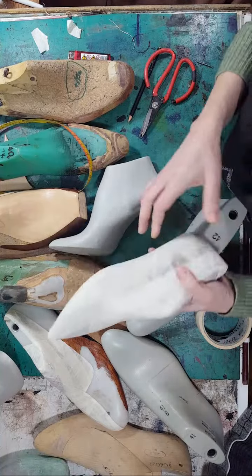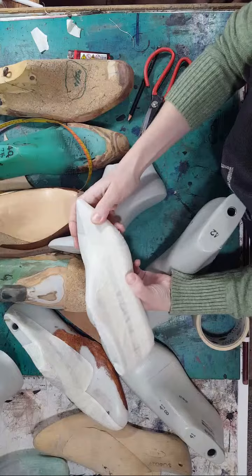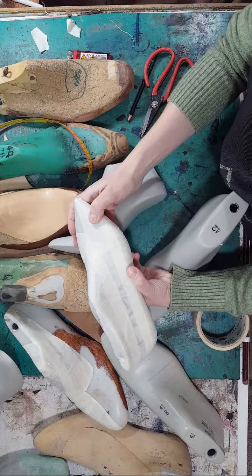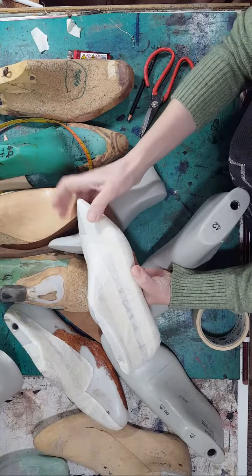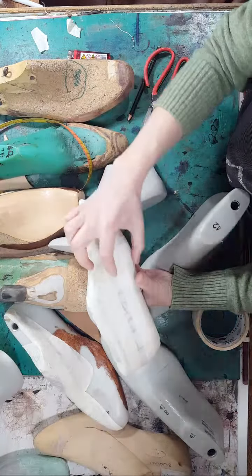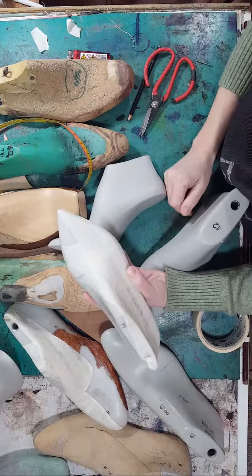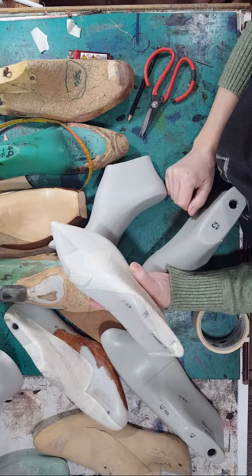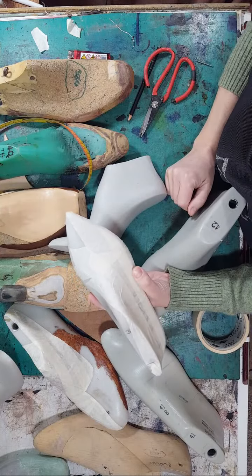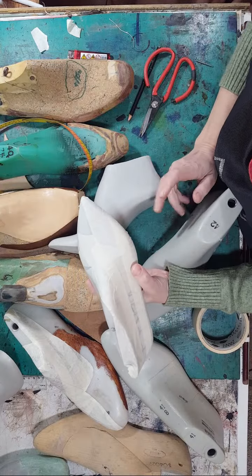Core footwear types are shoes that have a low upper. So, for example, this is a pump shoe last, and it's also a core shoe last.